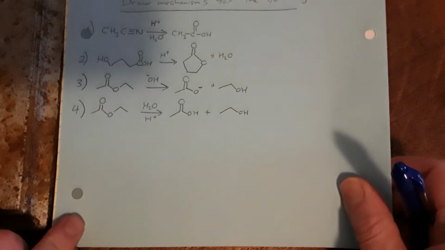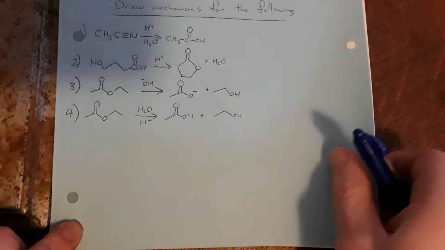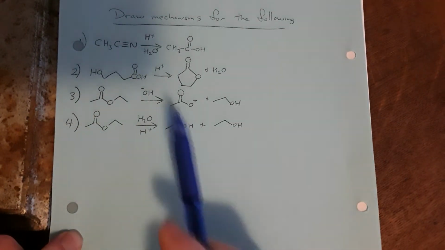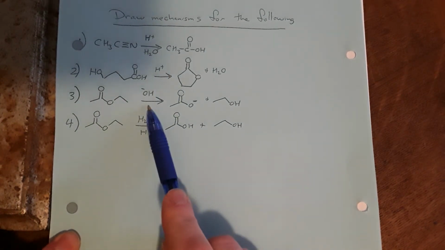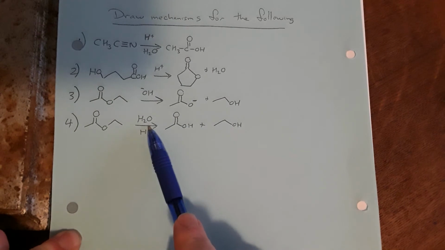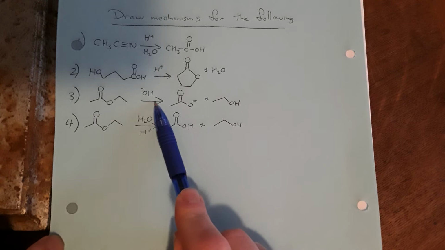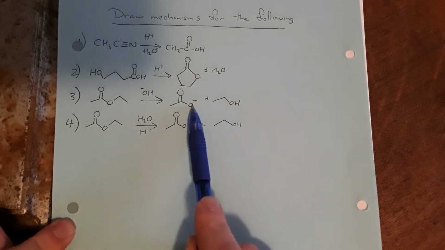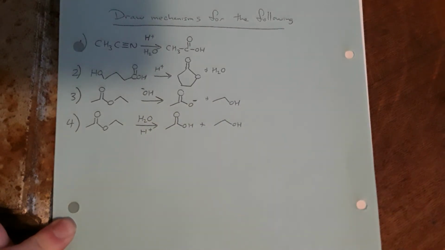And on the bottom we have practice drawing mechanisms. So we have 4 mechanisms here. 3 of the 4 are under acidic conditions, and 1 of them is under basic conditions. And so you're going through a 5 or 6 step mechanism for the acidic ones, and this is a 2-step mechanism, but then you'll see after you get done with the addition and the elimination, you're going to have to do a proton transfer here to get the final products.